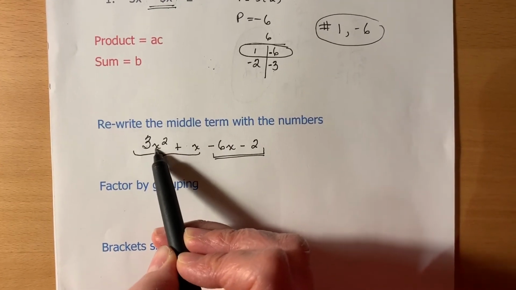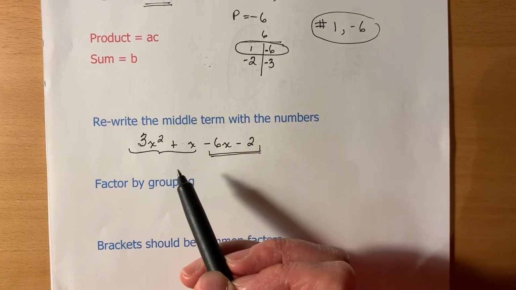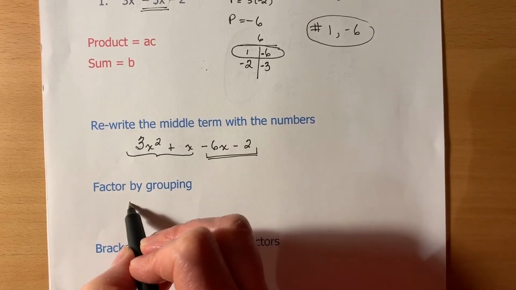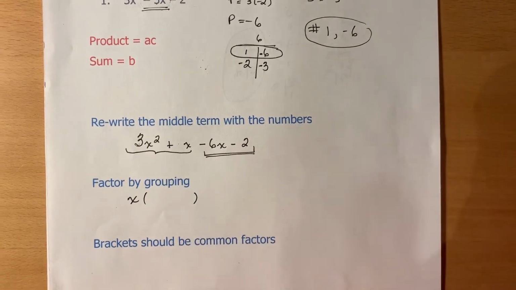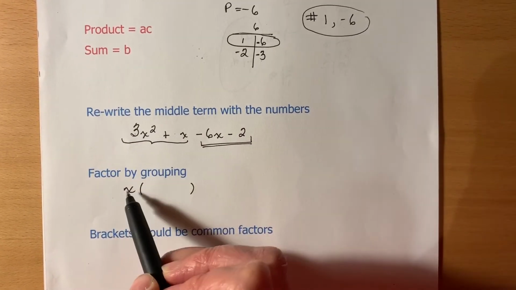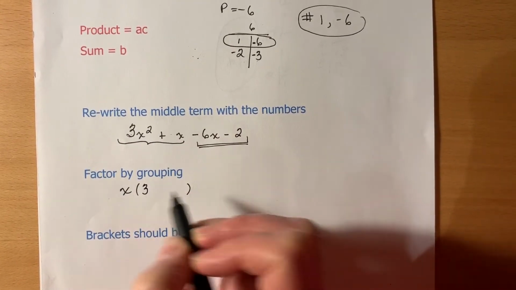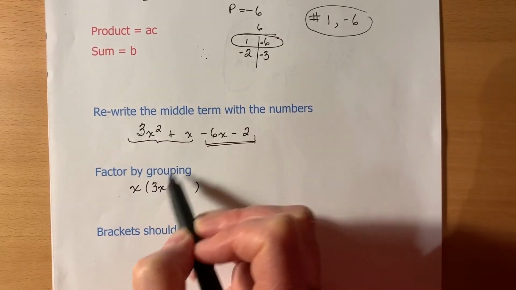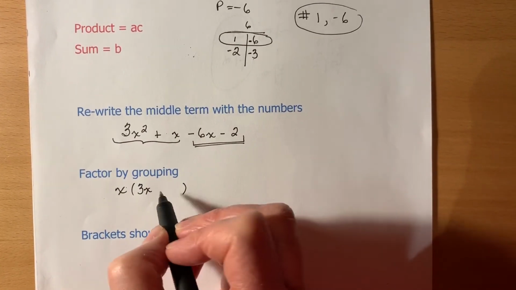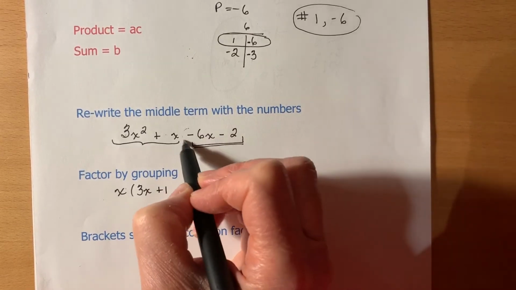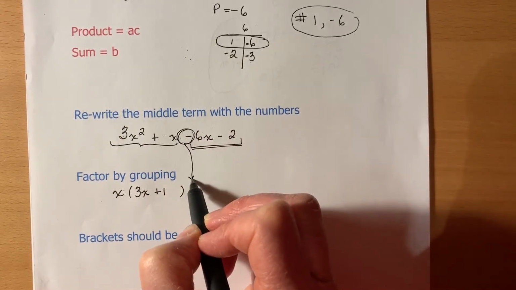Then I look to see if x is present in both, and it is. So I take out the one with the lowest exponent value. I put a bracket, divide 3x squared by x to get 3x. Divide x by x to get 1. Remember, whatever this sign is comes down.